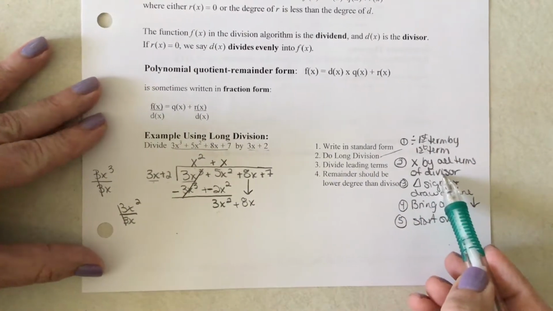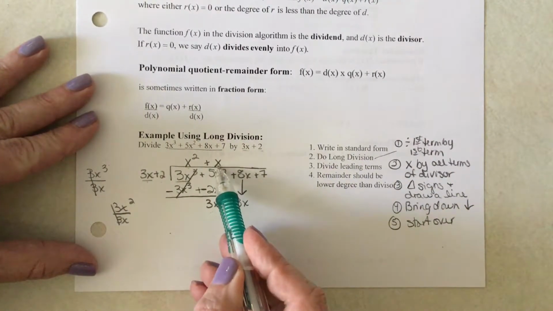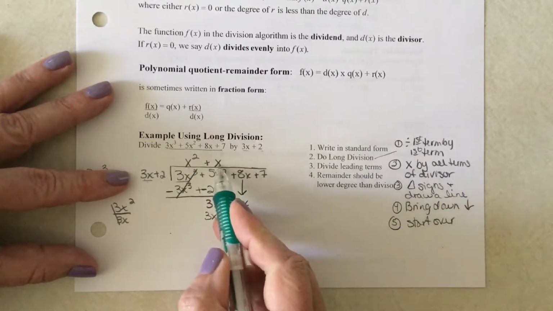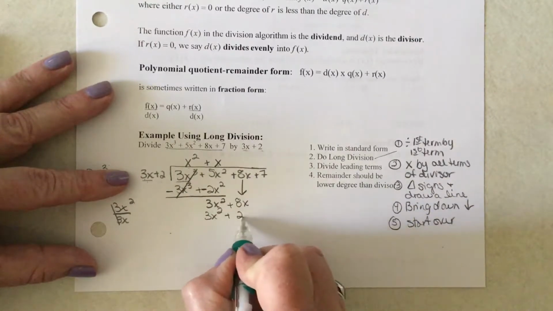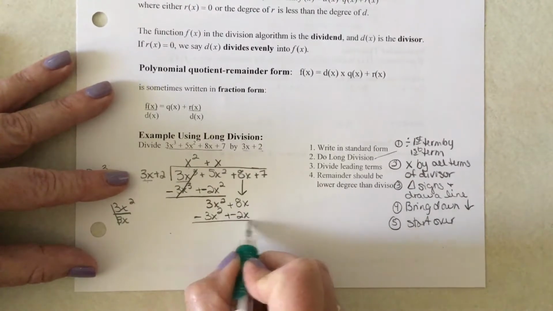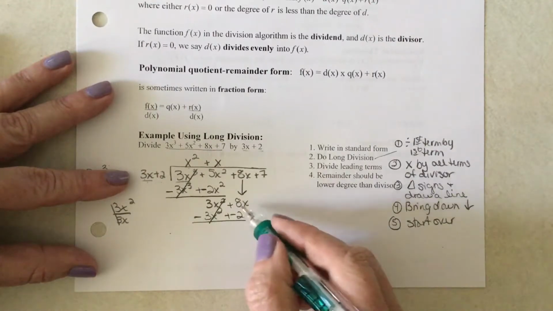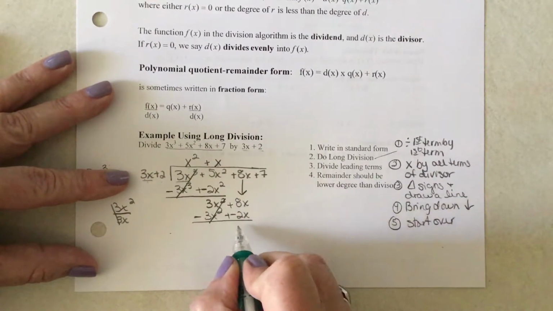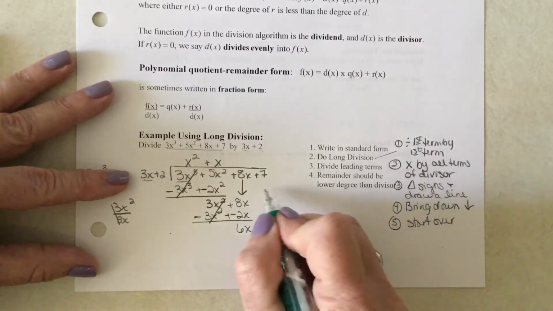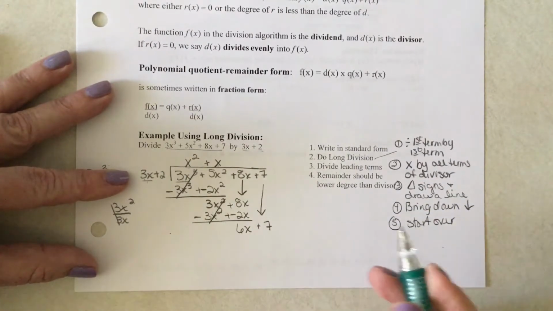Second step, I multiply all terms of the divisor. So I take this x now, and I'm going to multiply it by that 3x, which is 3x squared. This x times 2 is a positive 2x. Change my signs, which is step 3. Draw my line. This first term better cancel, and it does. Now I have 8x plus a negative 2x, which leaves me with 6x. Next step, I bring down my next term, which is a positive 7. And then I start all over again.